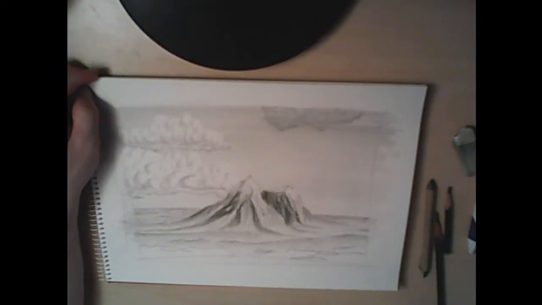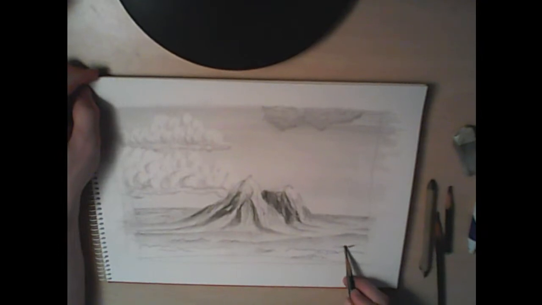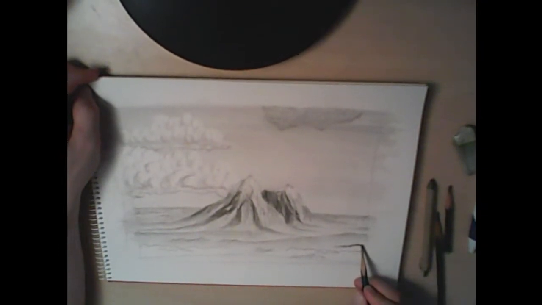Wait, let me take the 3B pencil for those trees in the foreground.